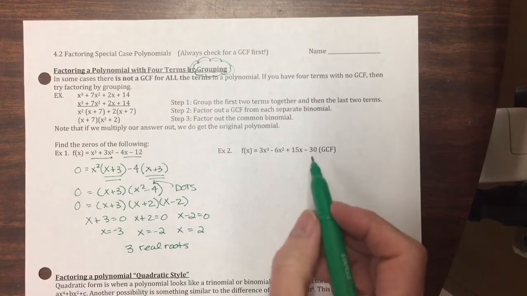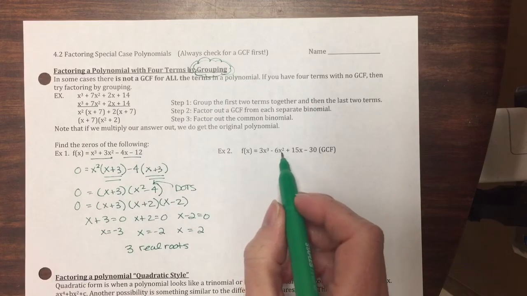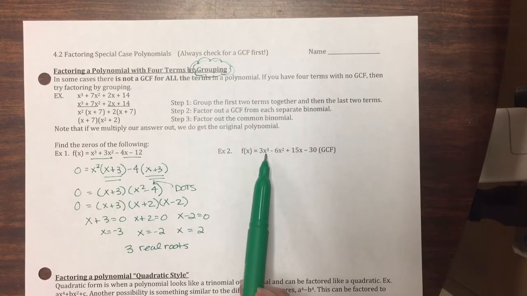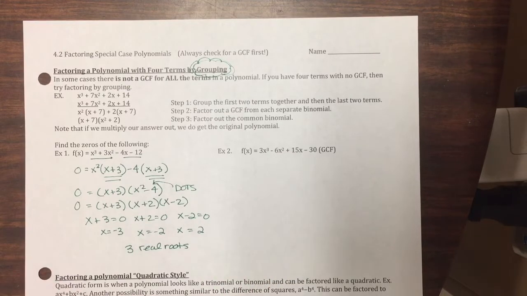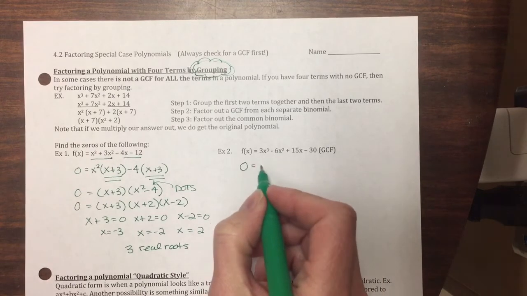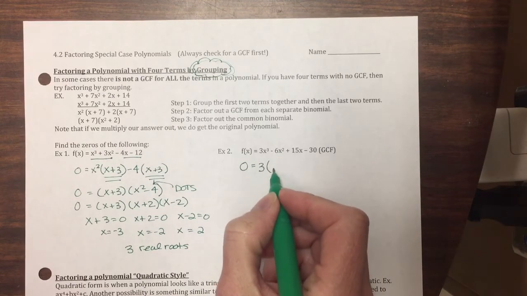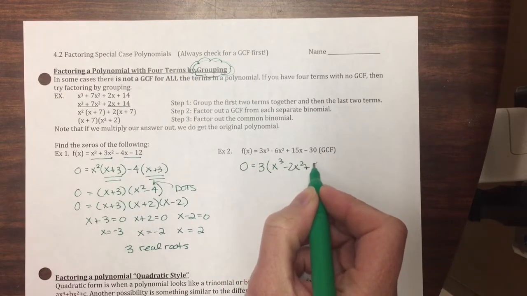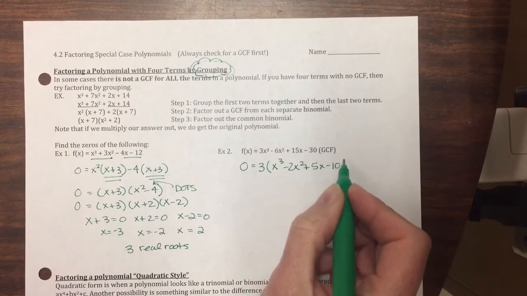So let's take a look at this next one. There's also 1, 2, 3, 4 terms. But before I start factoring by grouping, I also notice that each term has a factor of 3 in common. So I'm going to go ahead and take out my GCF. My numbers become a little smaller and more manageable. So I have 3 times x cubed minus 2x squared plus 5x minus 10.